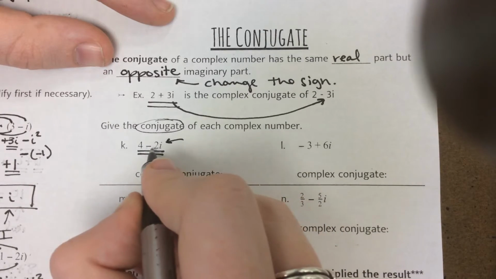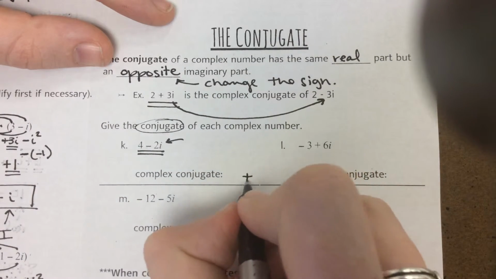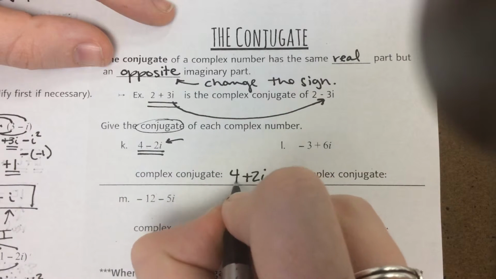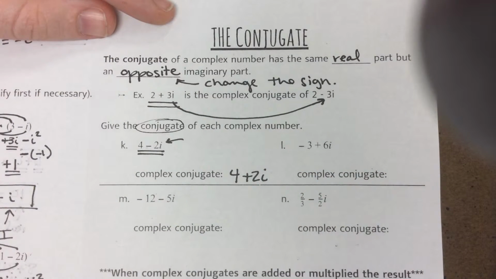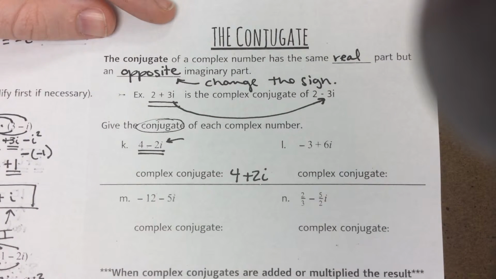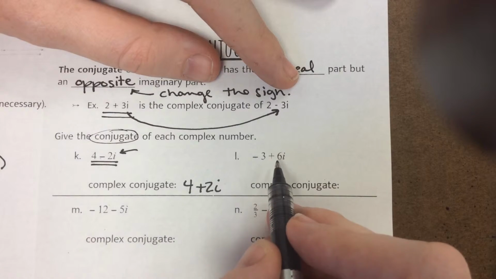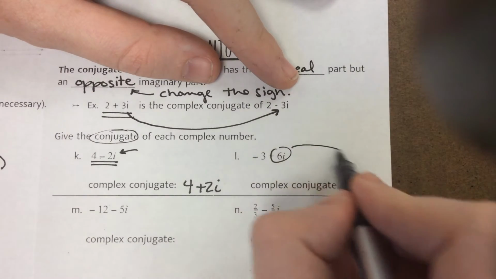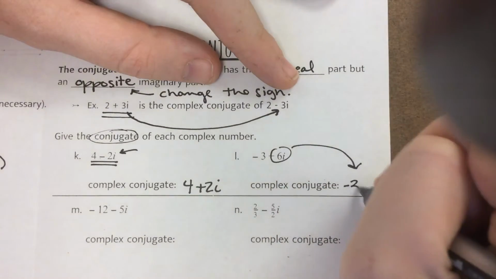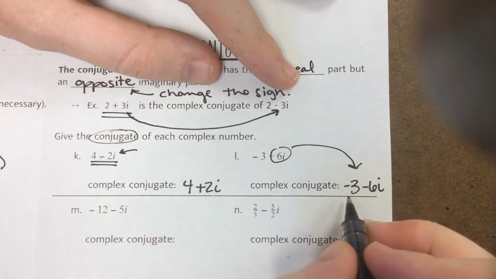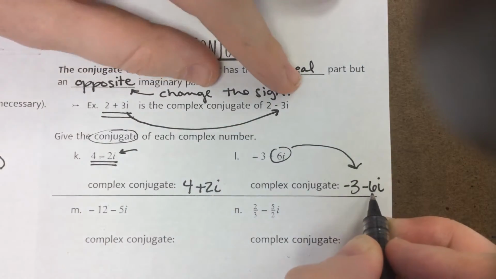The imaginary part is that negative 2i, so we're going to change it to a positive 2i, and the real part stays the same, so it'll be 4 plus 2i. That's it. On this one, you had a negative 3 plus 6i. You change the sign of the imaginary part, so it'll be a negative 3 minus 6i. The real part doesn't change, the imaginary part changes.